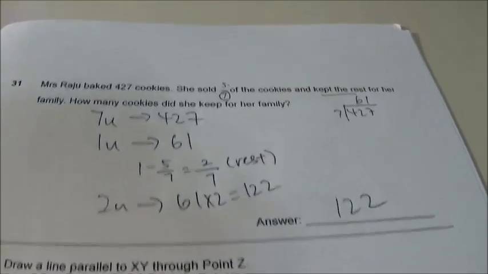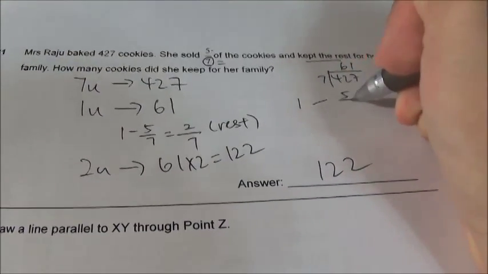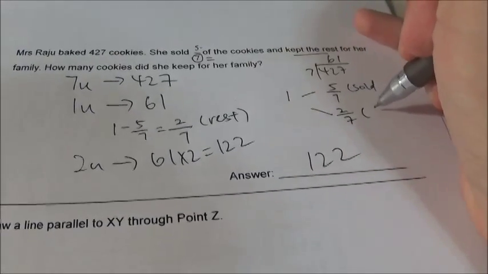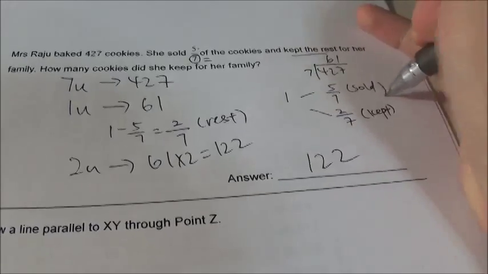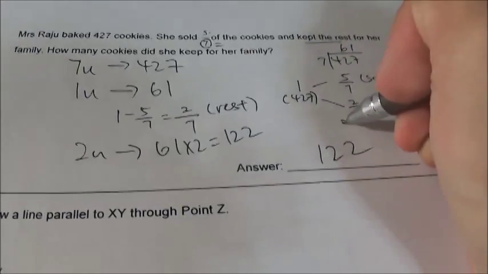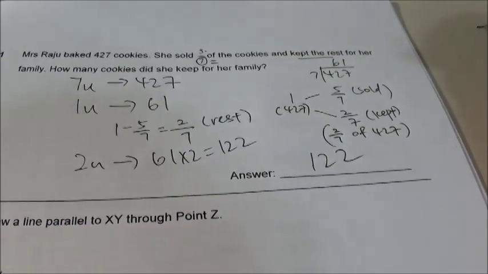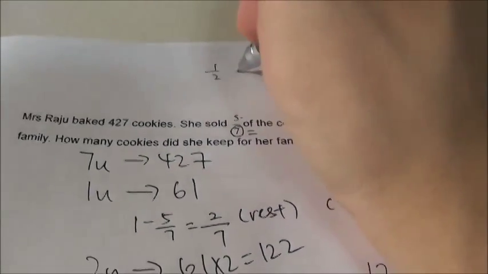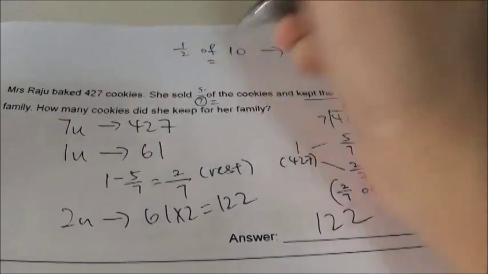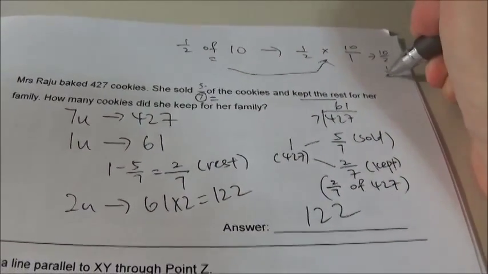You can actually use the branch method because you see the word of. So she has 1 whole. She has 5/7 she sold, and 2/7 that she kept for her family. This whole is 427, so it's like 2/7 of 427. If you remember how to do a fraction of a whole number, for example, half of 10 is the same as half times 10/1. Of is the same as times. So that's 10/2, which gives you 5.